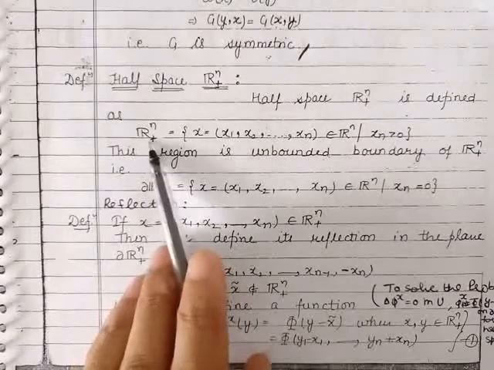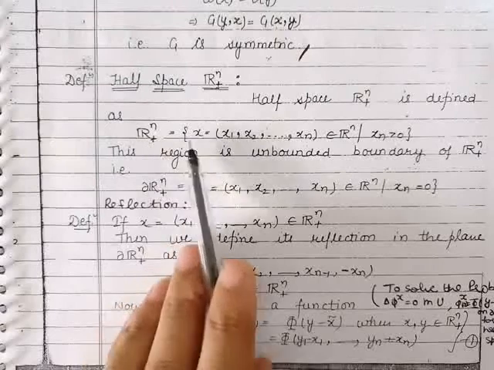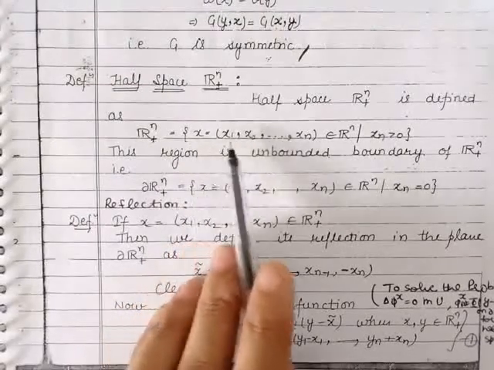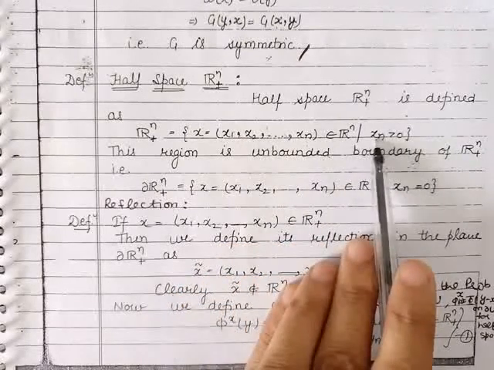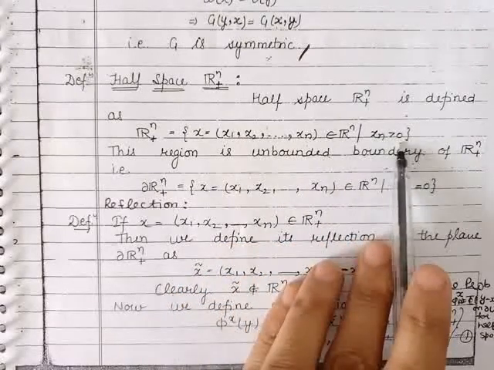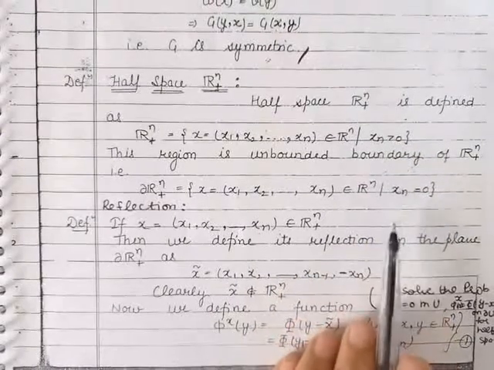Now the half space, which is open upper half space, is the set of all n-tuple elements whose nth coordinate is positive and all the other coordinates are real numbers.